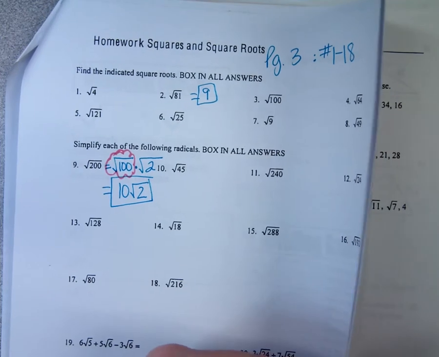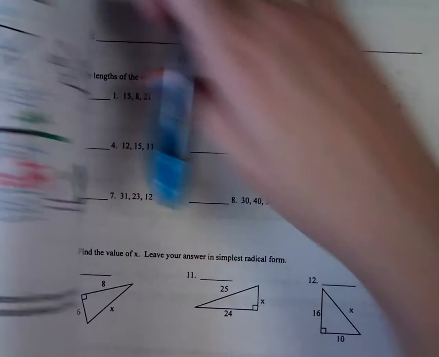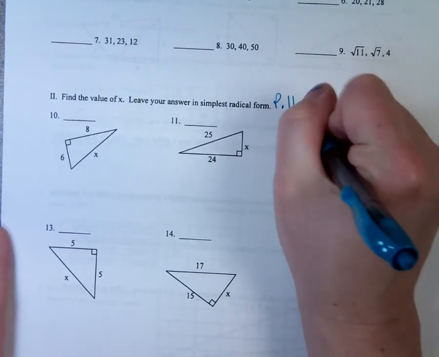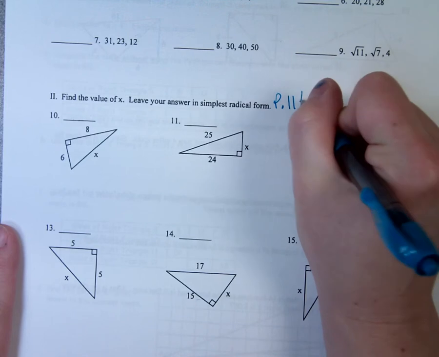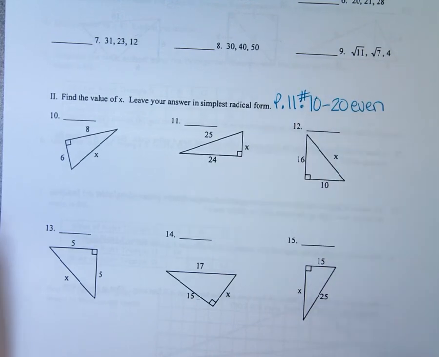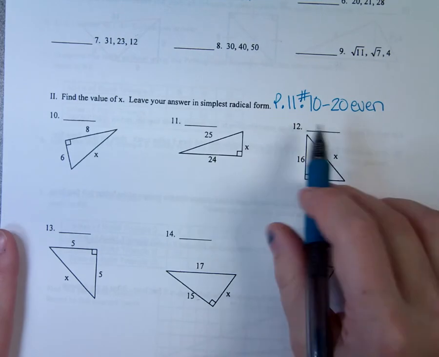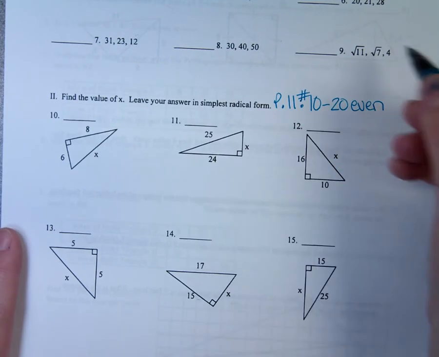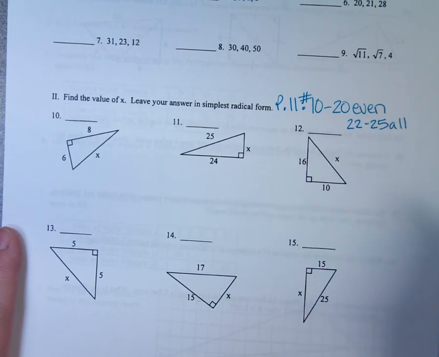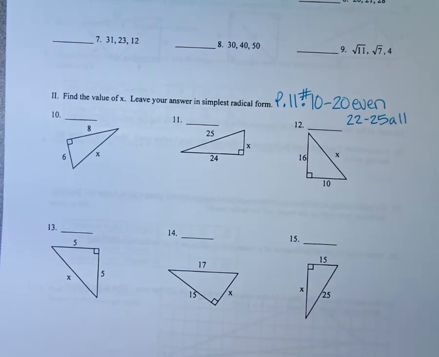Okay, the other part of your assignment is on page 11. On page 11, I'm going to have you start with number 10, and I'm going to have you do 10 through 20 evens. That's just Pythagorean theorem, and you may have to break down your answer. So hopefully that won't take you too long, the 10 through 20. And then the 22 through 25, those are word problems, and the challenge about those is seeing if you can get those pictures drawn correctly.